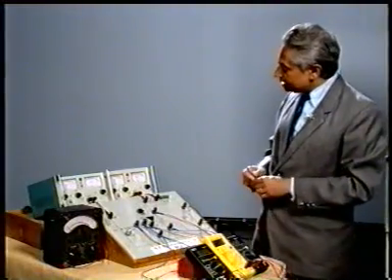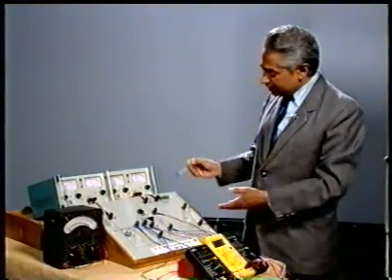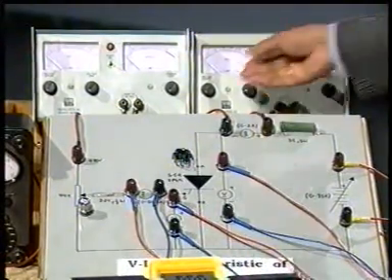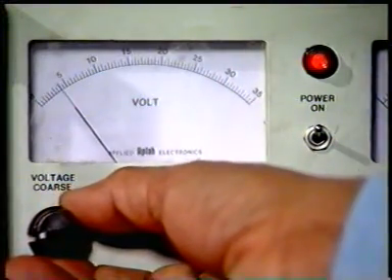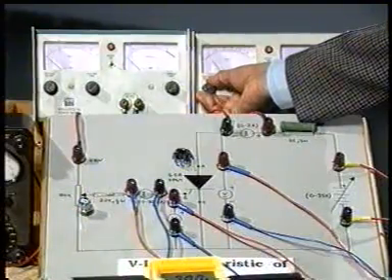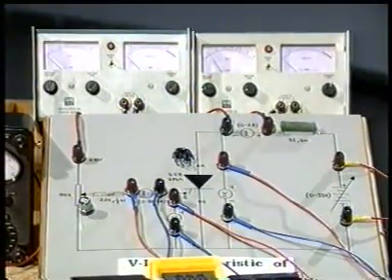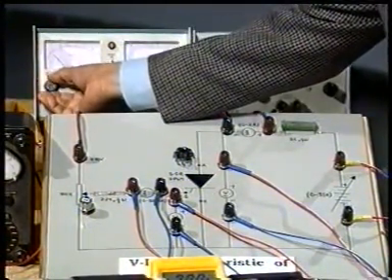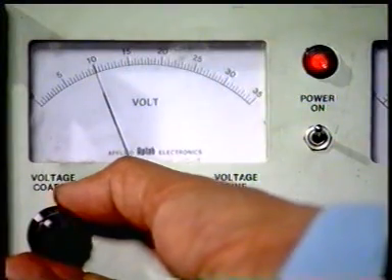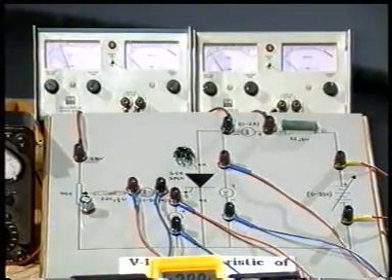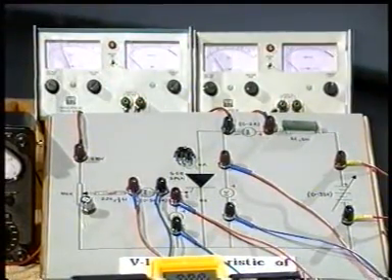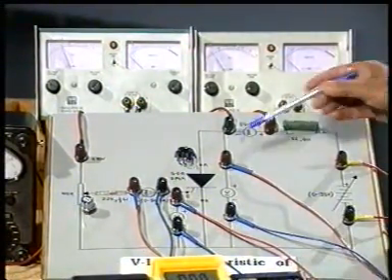The first one, which is being applied at the anode cathode terminals, I am going to give 5 volts. So, I have put it at 5 volts, and this one of course I am going to keep at 10 volts. This is kept at 10 volts. That means 10 volts is being applied at the gate and 5 volts across anode and cathode.